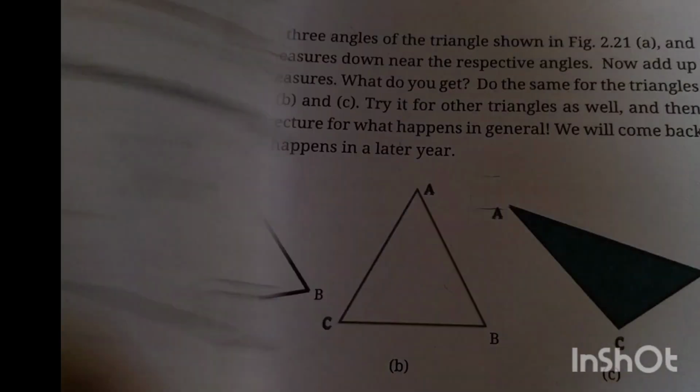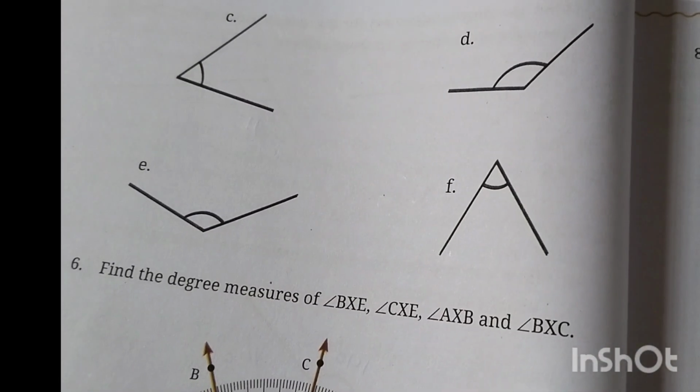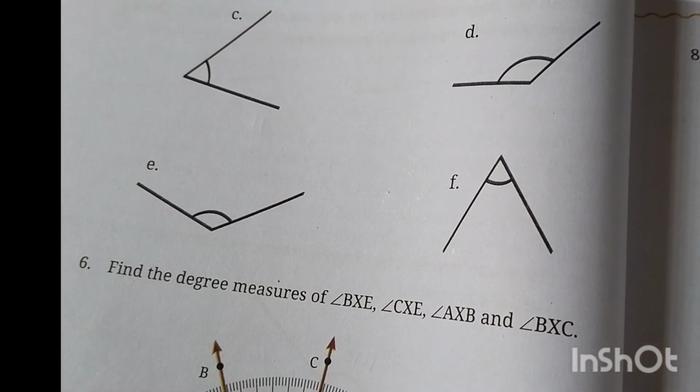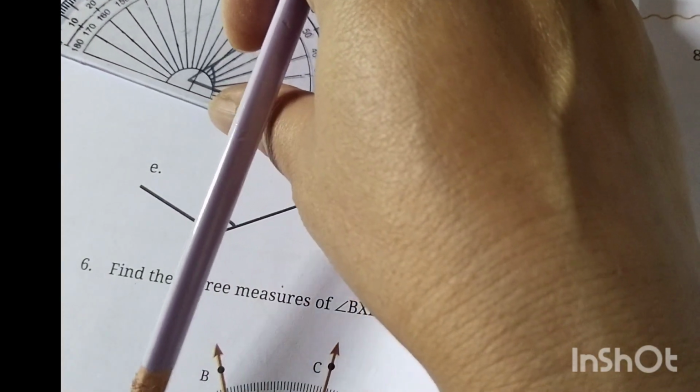Okay. Next page. A lot of fun is there. If you come to know how to measure the angles, you can measure them easily. Like this.